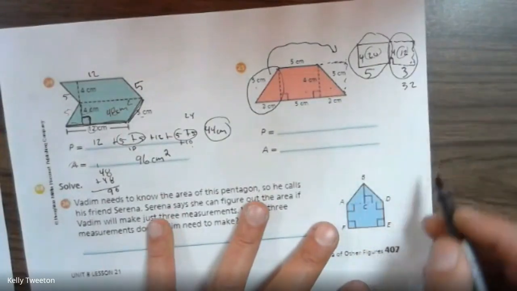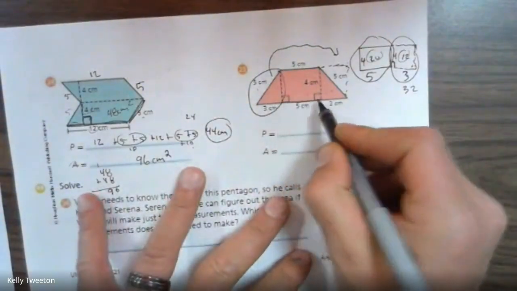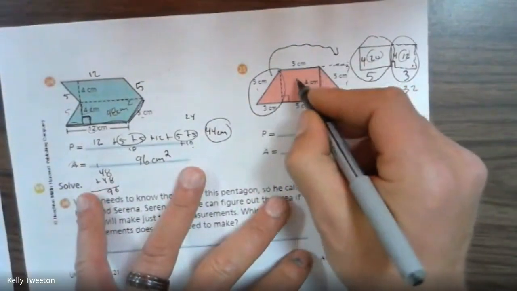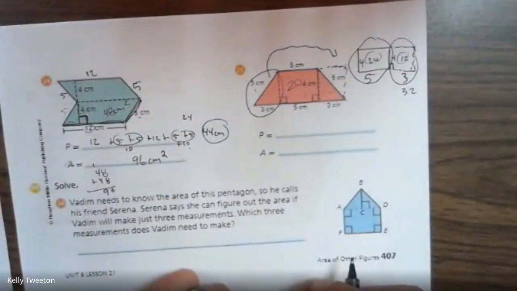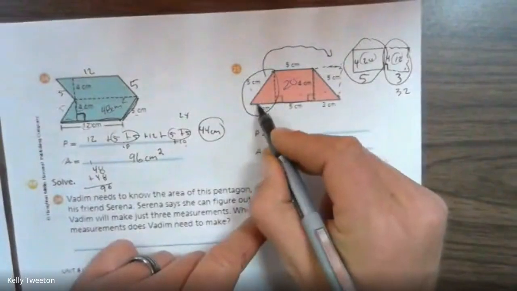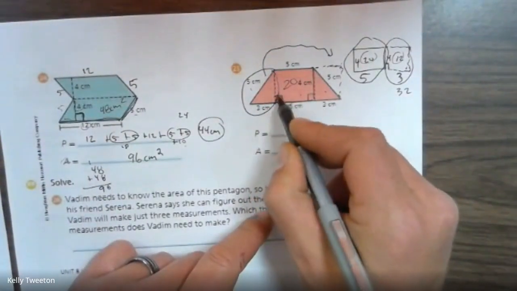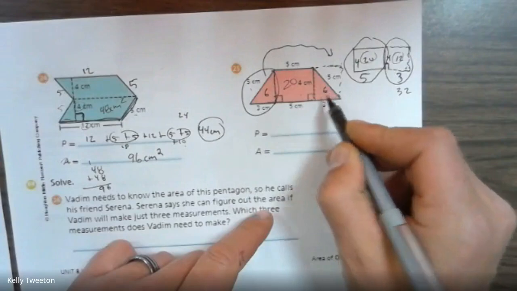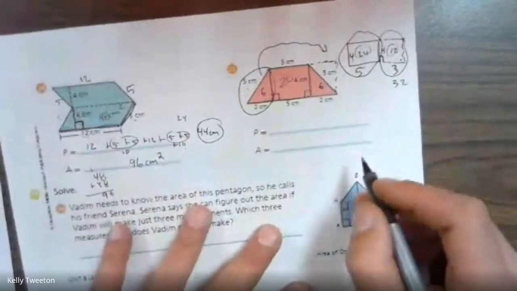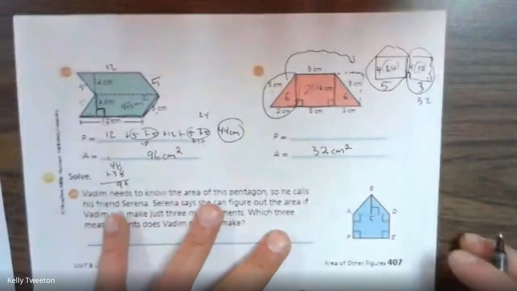Is that 32? Let's double check. 5 by 4, I agree. This middle is 20. Okay, for area, that's pretty easy. But if I had a 3, there's my 90, my perpendicular right there, 3 by 4 would be 12. Half of 12 is 6. Well, they're each 6, which means together they were 12. So yes, we were correct. The area is 32 centimeters squared.